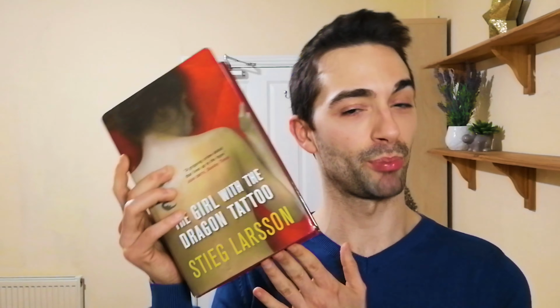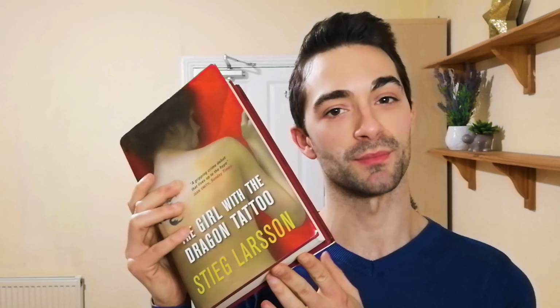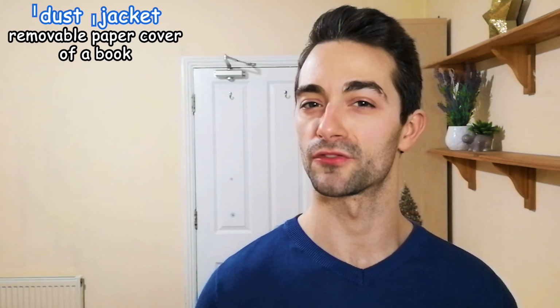If I see a book, I also ask myself if I know what to call this part of the book. It's a dust jacket. Now, what are the chances of me ever using this word in any given language? They are very, very slim, but my brain is happy to know that it's there if I ever need it.